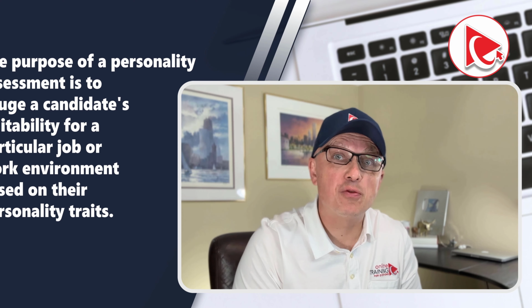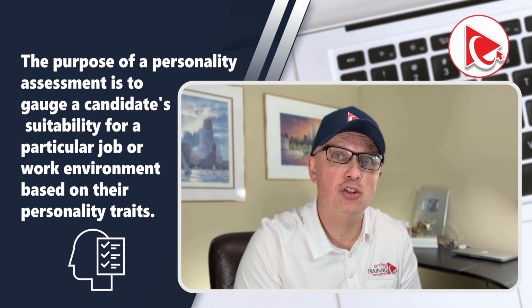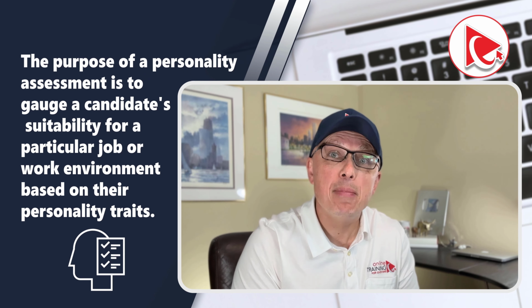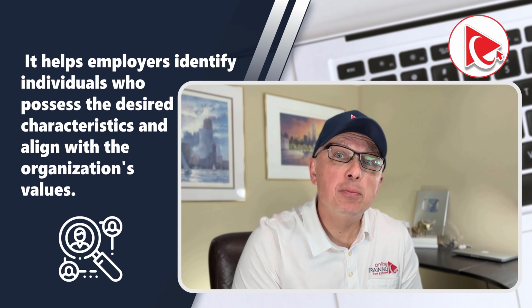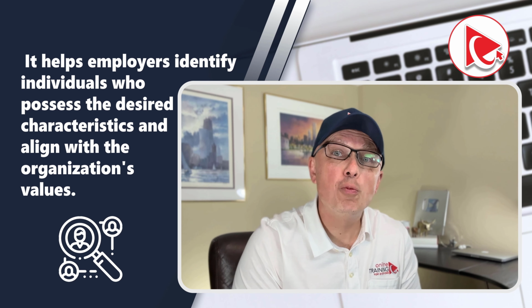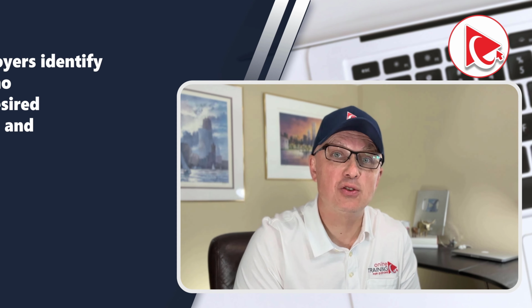The typical purpose of personality assessment is to gauge a candidate's suitability for a particular job or work environment based on their personality traits. Personality assessment tests help employers to identify individuals who possess the desired characteristics and align with the organizational values. Let's look at some sample personality assessment test questions we typically see on the test.